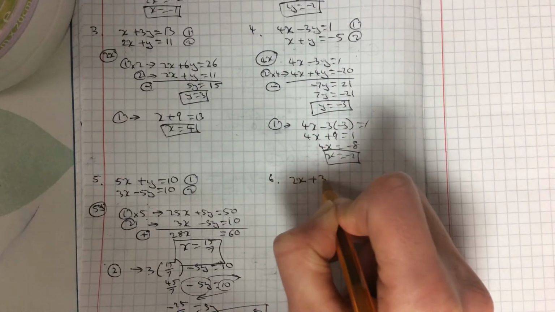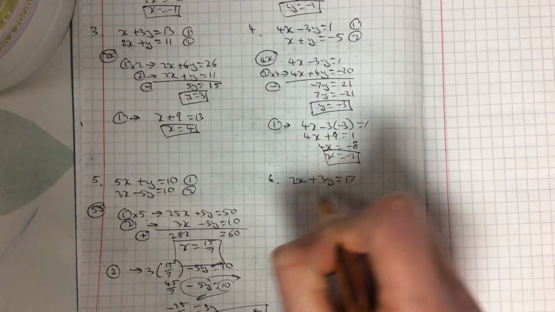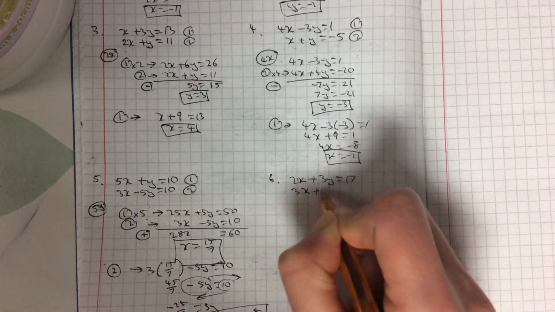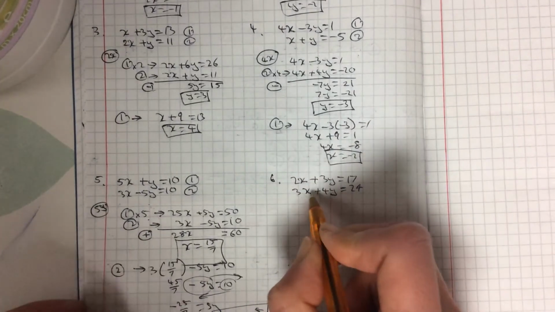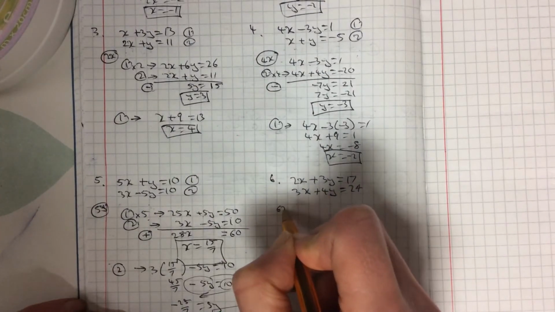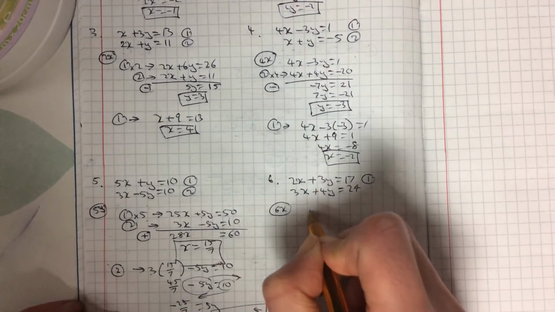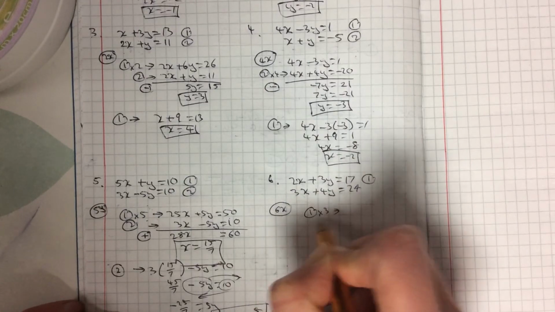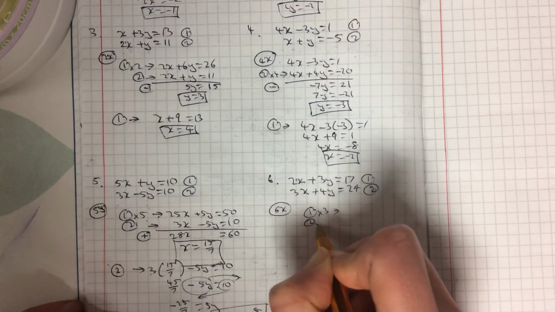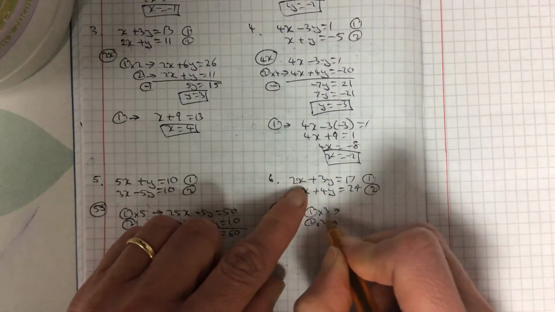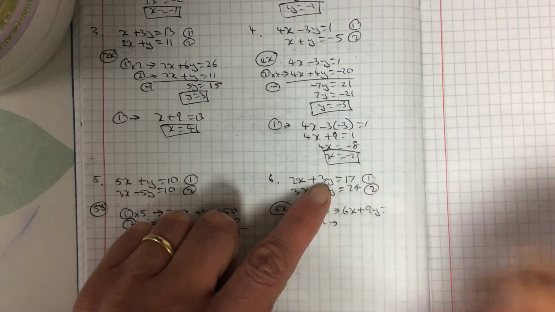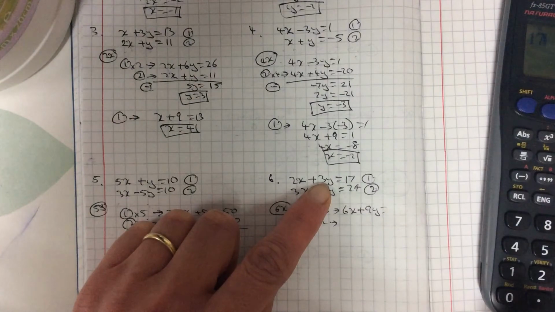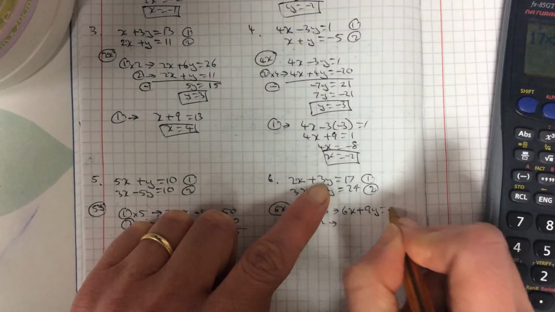So, hopefully this will be a wee bit nicer. 2x add 3y equals 17, 3x add 4y equals 24. I'll make the x's the same. I'll make them both 6x. So how do I get that? Take equation 1 and times it by 3. Take equation 2 and times it by 2. So times this by 3: 6x add 9y equals 17 times 3 is 51.